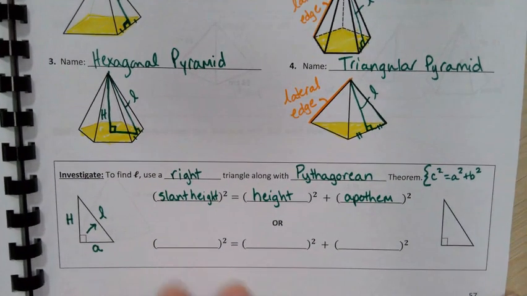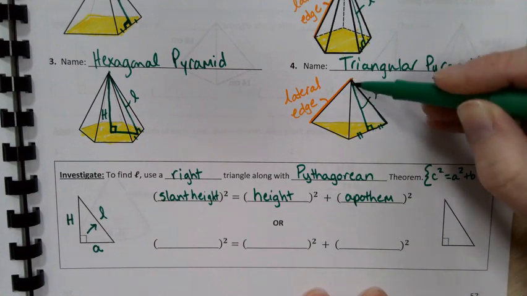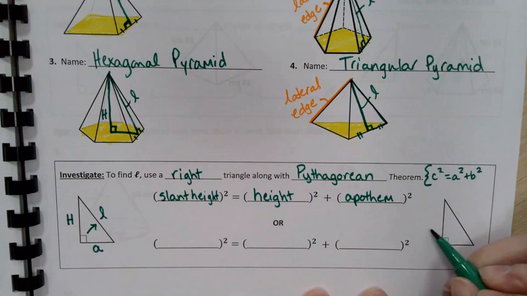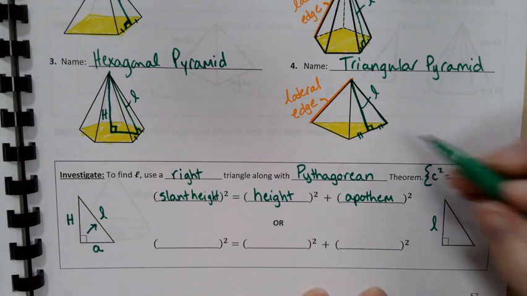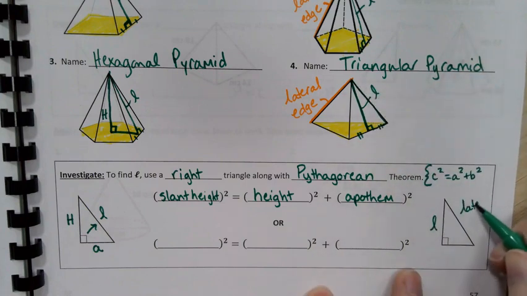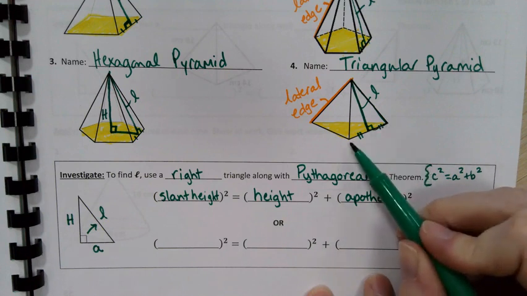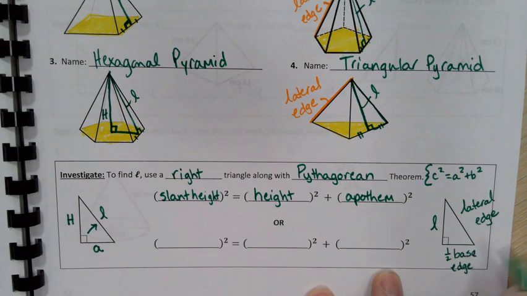The other option is the right triangle I showed you here in number 4. So if we look at this right triangle, the slant height is actually over here on the left side of that triangle connected to the right angle. Across from the right angle is one of those lateral edges. Okay, we don't really have an abbreviation for lateral edge, so we just have to fill that in. And then the bottom of that triangle is half of this base edge. So half of that distance along that base edge.